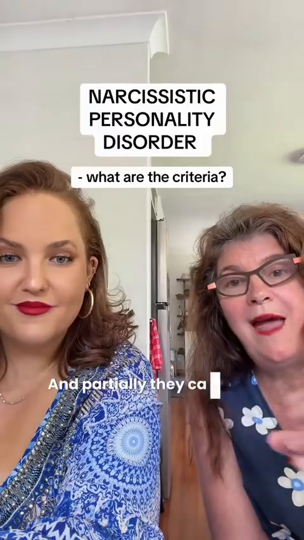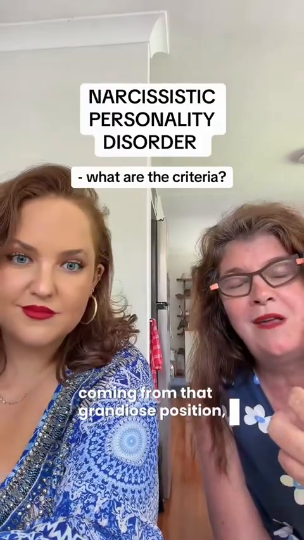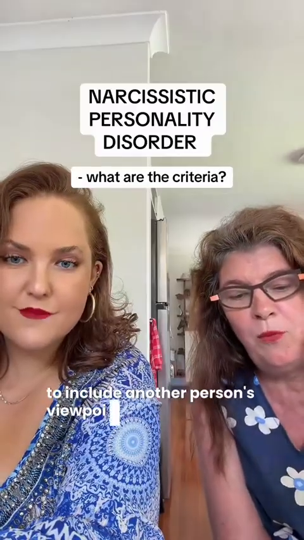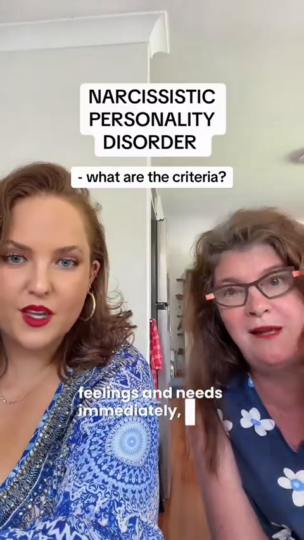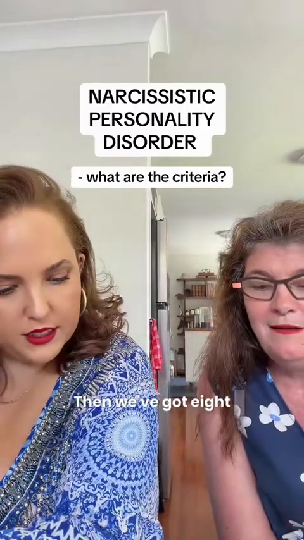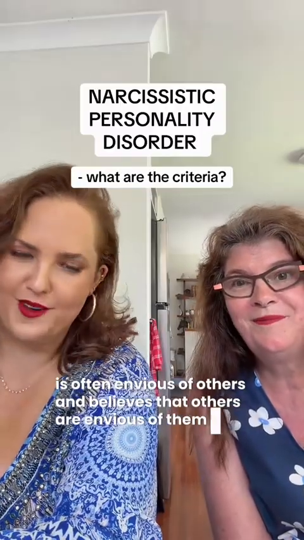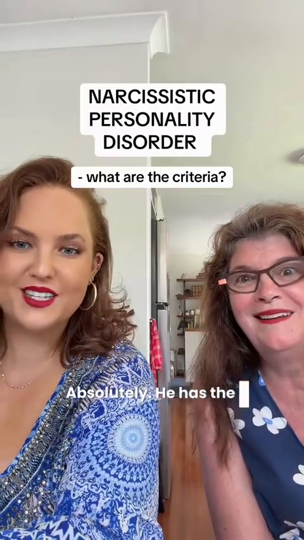And partially they can't access it because if they're coming from that grandiose position, to include another person's viewpoint, feelings and needs immediately would crush them, so yes. They can't do it. Then we've got 8, is often envious of others and believes that others are envious of them. Absolutely. Here's the delusion.